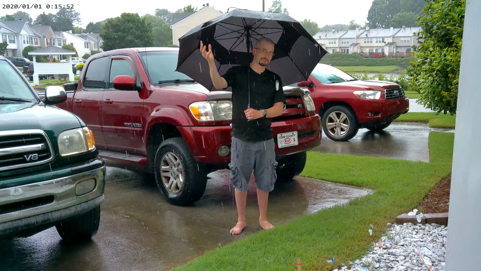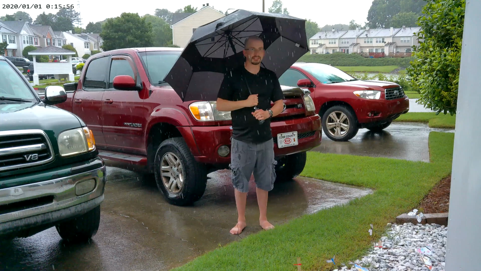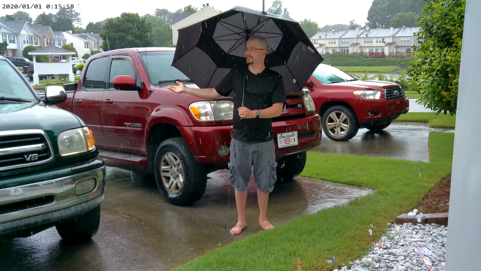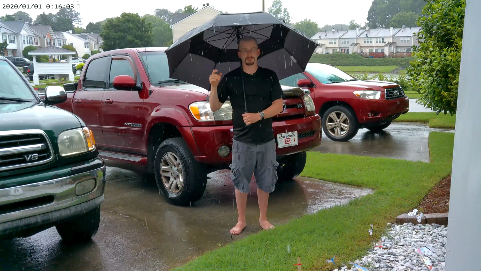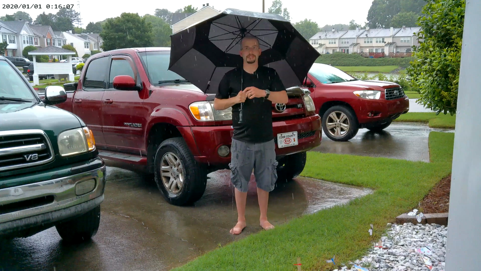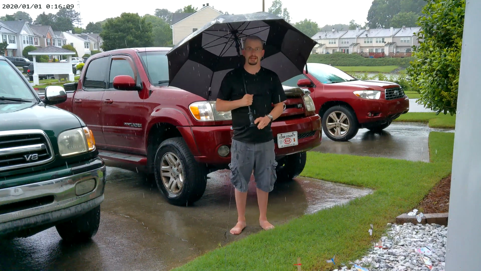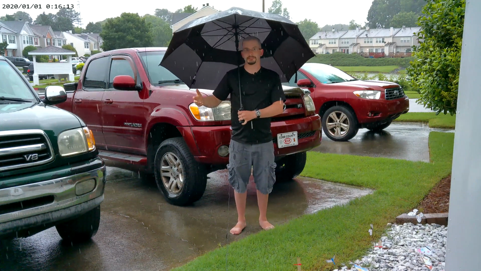So the water is brought to the land, and there is life. As you can see all around me, there's grass, there's trees. Right now there's not a whole lot of birds or anything because it's raining and the birds don't want to get wet. There's also not a lot of people or dogs or anything because, again, they don't want to get wet. I'm just crazy standing out here in the rain because, well, I'm just crazy.